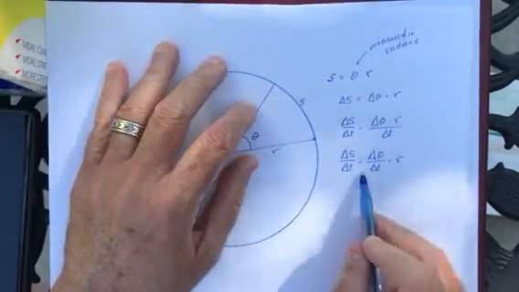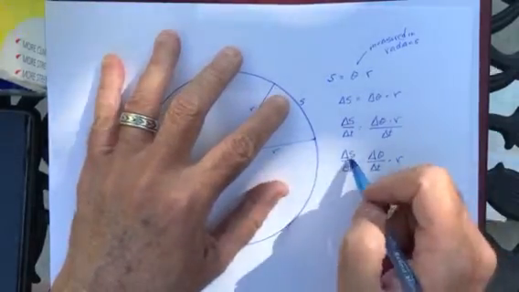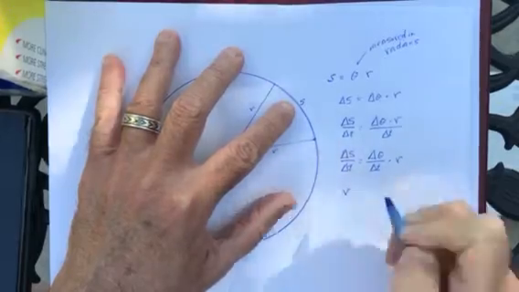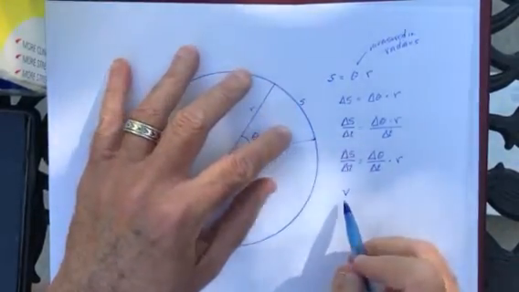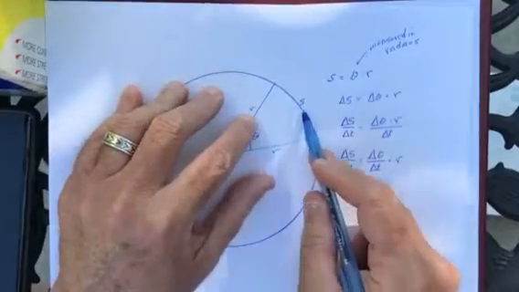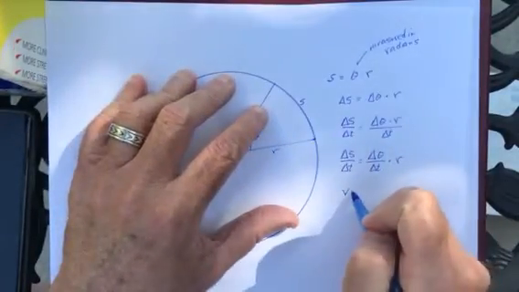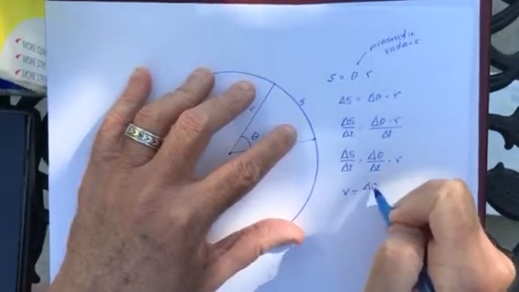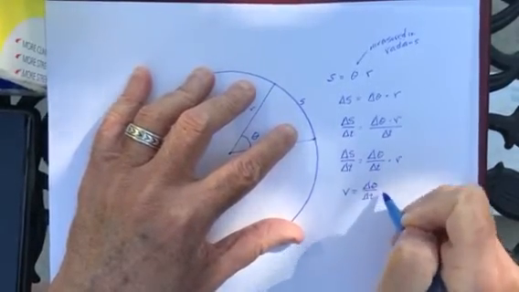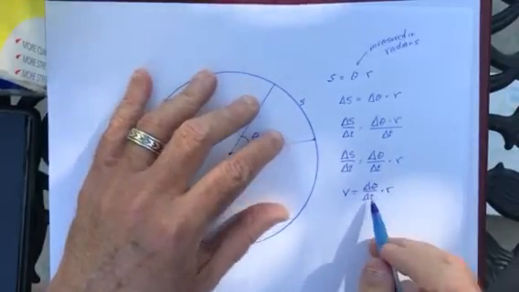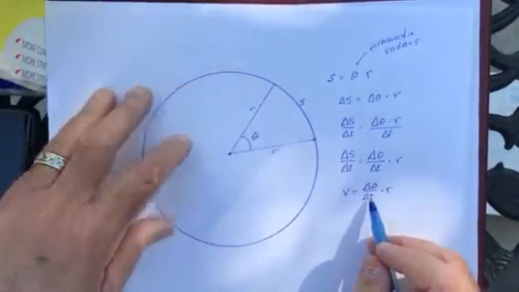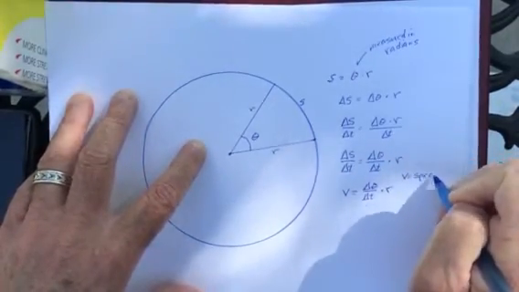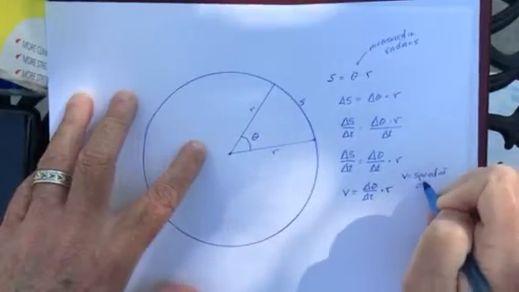So one final step that we can make for this equation is that we can replace the delta S over delta t by the symbol v, which stands for speed or velocity. So the speed or the velocity of the object moving along the circle is equal to delta theta divided by delta t multiplied by the radius of the circle. But we're going to make one last change here. So we said that v is the speed of the object that's moving along the circle.